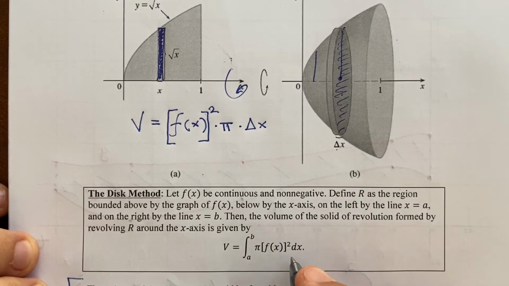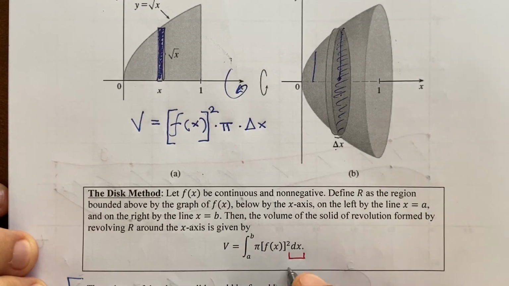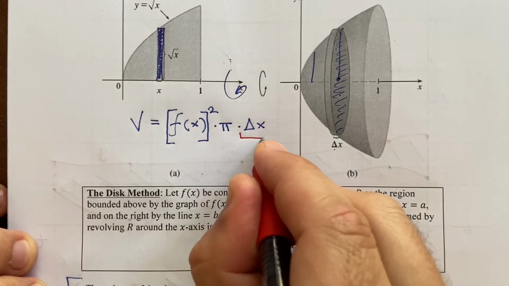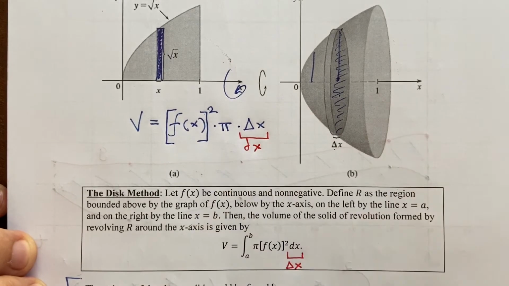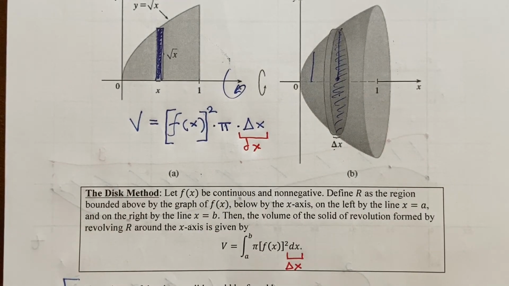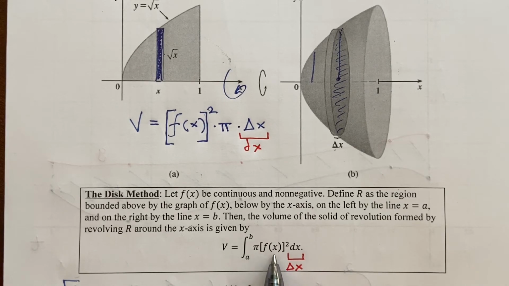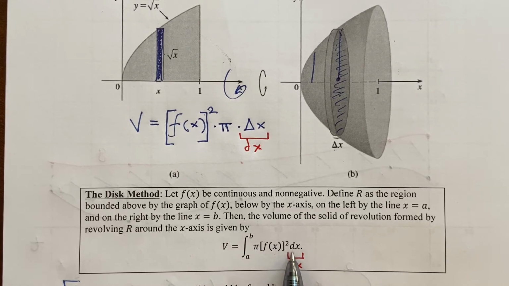So this dx is acting like delta x, a small sliver of a change of x. Hopefully you can see that embedded within this integrand is simply a volume formula from geometry: pi times r squared times the height of the cylinder.